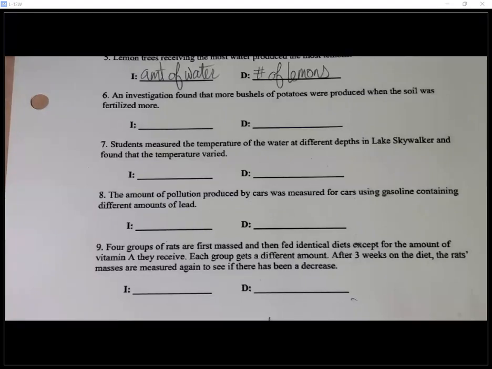Okay, how'd we do? Got some? All right, let's try 6. An investigation found that more bushels of potatoes were produced when the soil was fertilized more. So does the number of potatoes depend on how much fertilizer we got? Or does the fertilizer we got depend on how many potatoes came out?